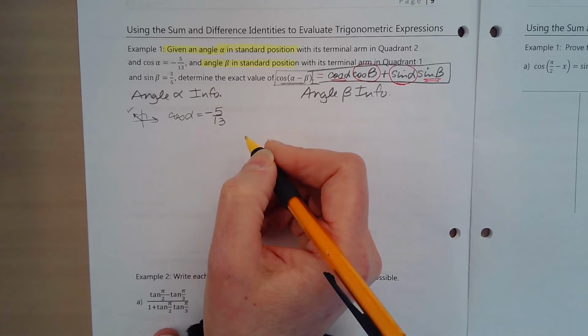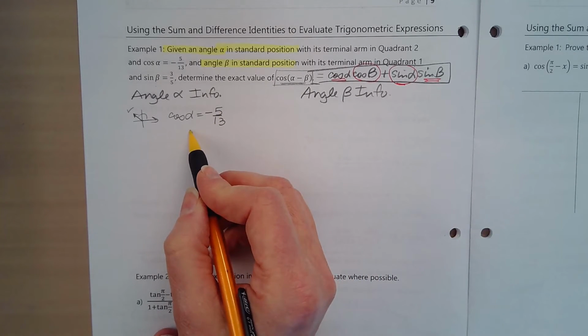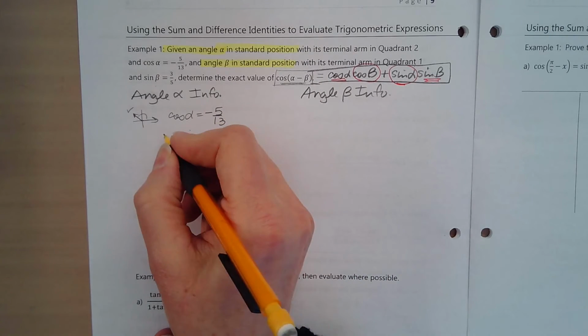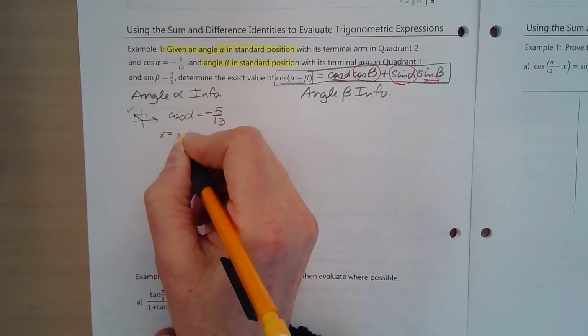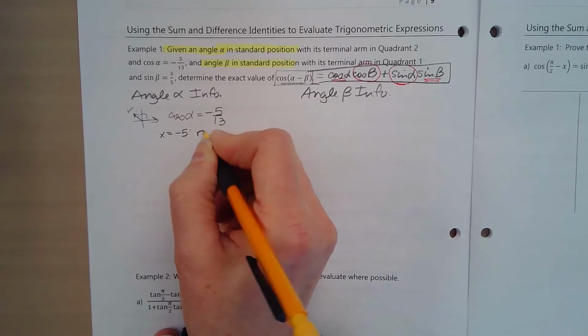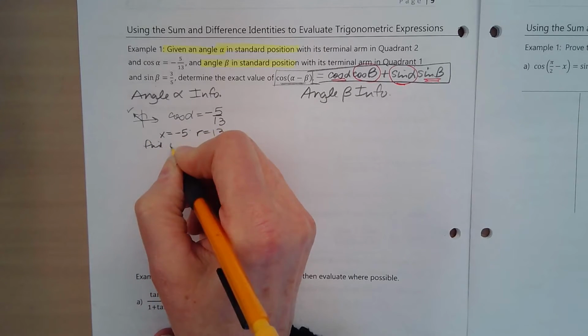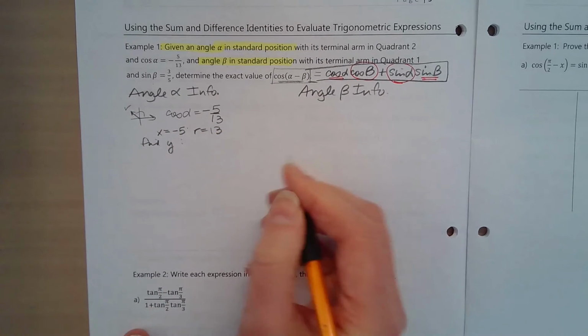How am I going to find sine? I've got x is negative 5, r is 13. Find y. You guys know how to do that.